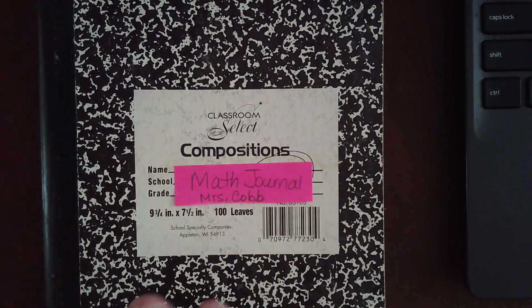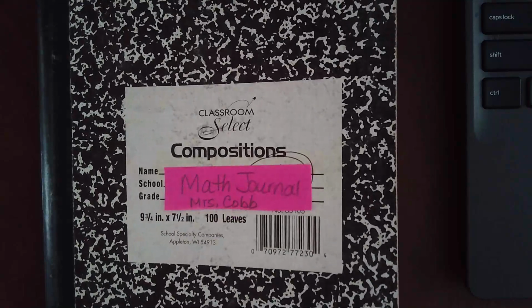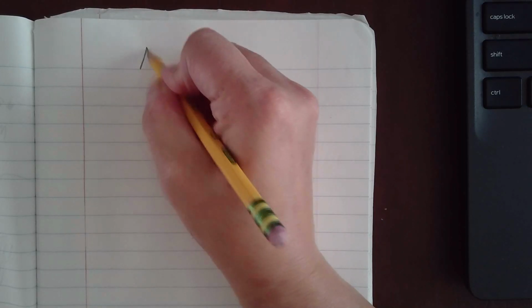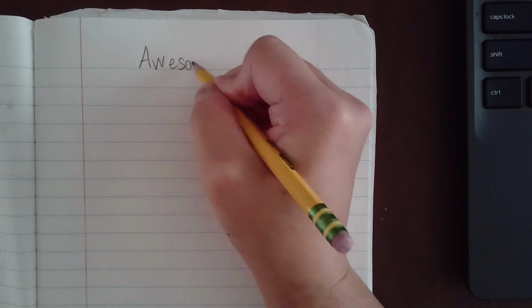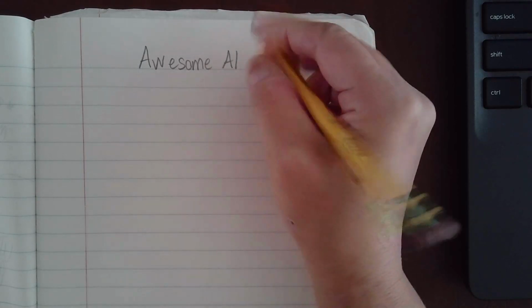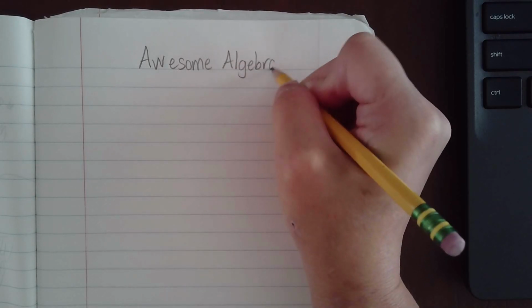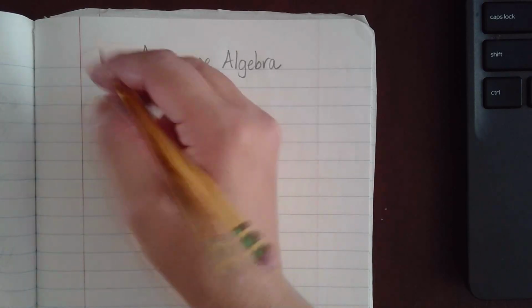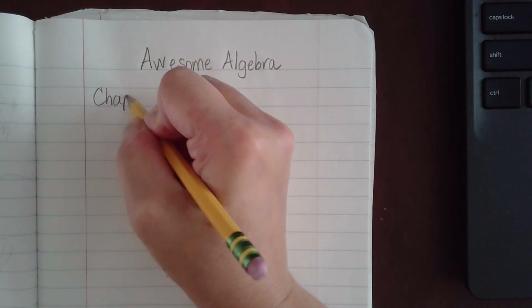But I need you to open up your math journal, okay? And I need you to open it to a blank page. In this case, it would be the very first page. And I need you to title it Awesome Algebra, okay? And just as you see it here, you need to be recording it in your notebook. When you take notes, it's important that the notes are legible, which means you're able to read them, okay? And they're also organized, okay? So we're going to title that Awesome Algebra, and we're moving into chapter 1.